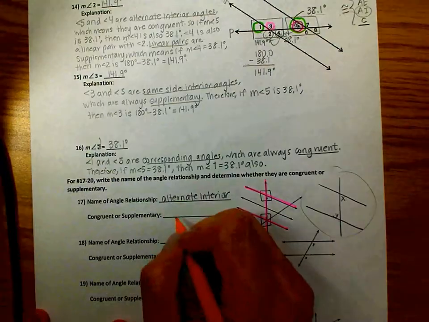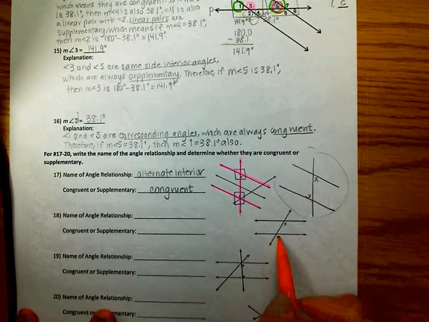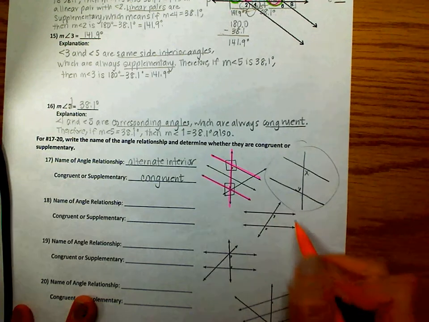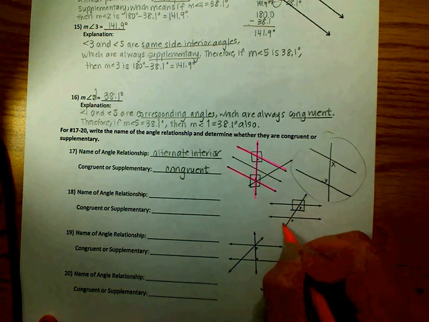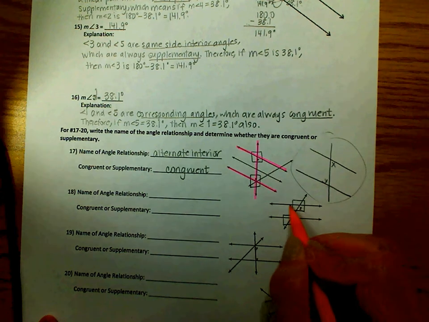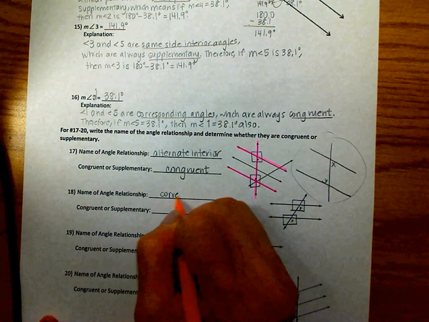This is pretty straightforward. No extra lines going on here. If it helps you to draw your intersection, you can see that this Y is below this line to the right of the transversal. X is also below this line and to the right of the transversal. They're in corresponding positions. So corresponding angles are always congruent.